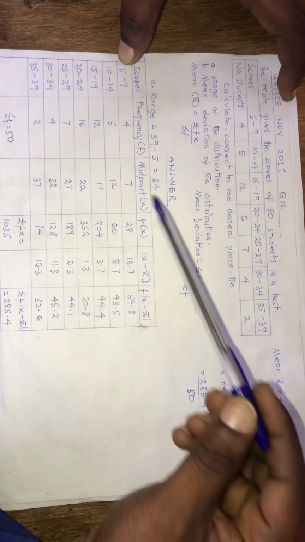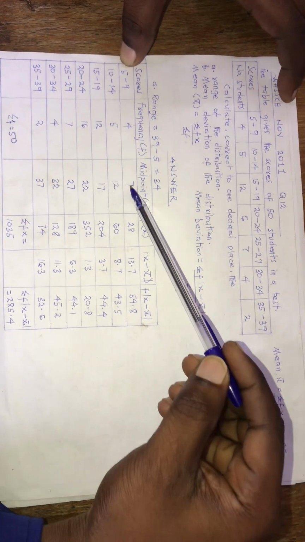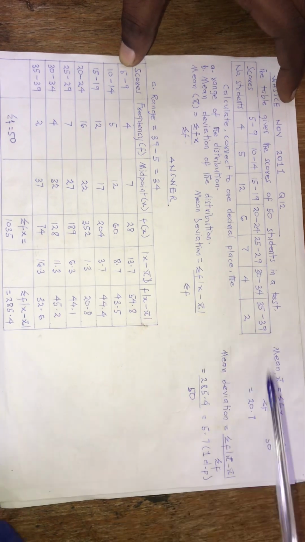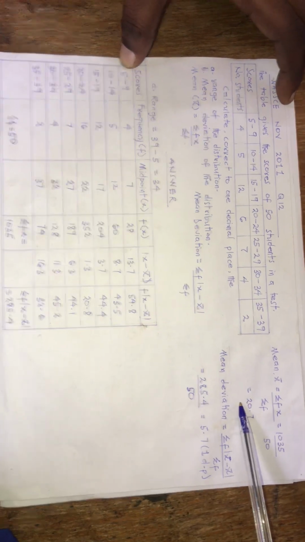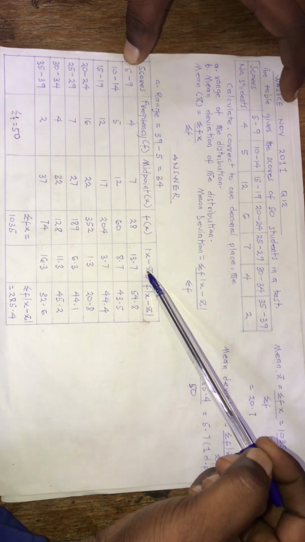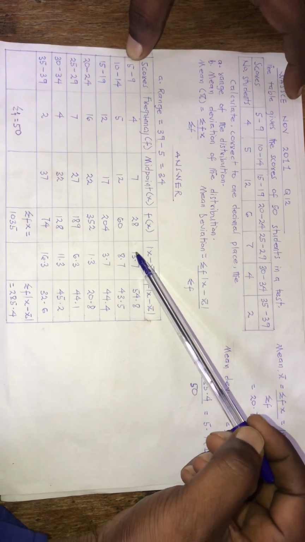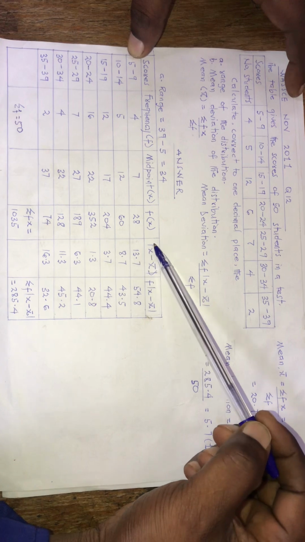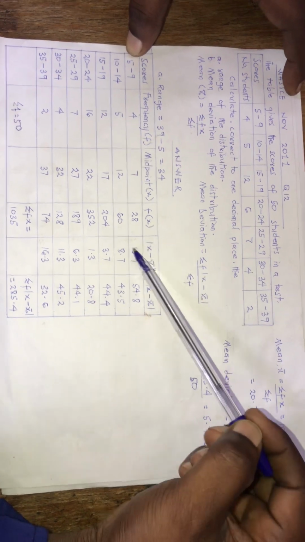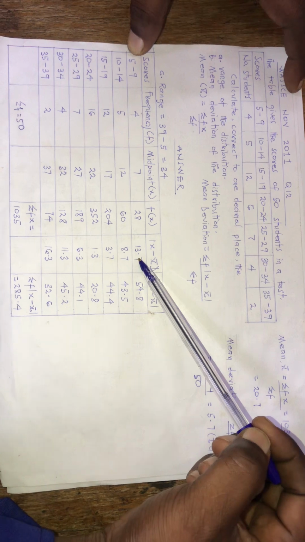So here we have x, which is 7, minus the mean that we found, 20.7. Automatically we get negative 13.7, but because of the bar, we write the positive form of it. So that gives us 13.7.